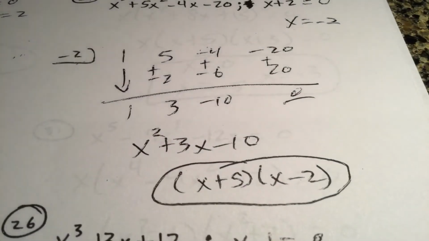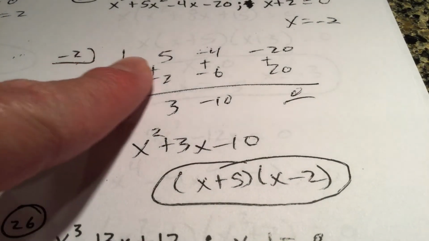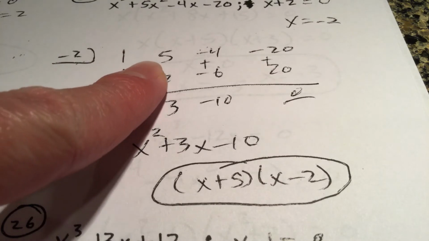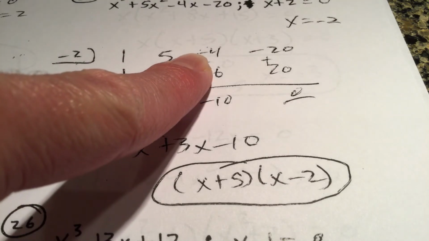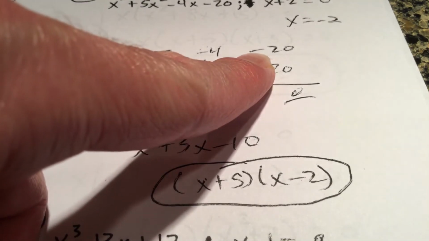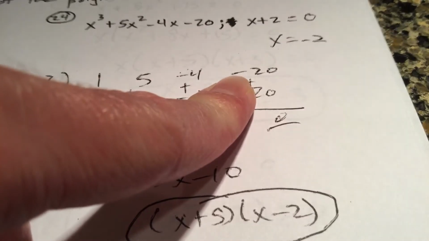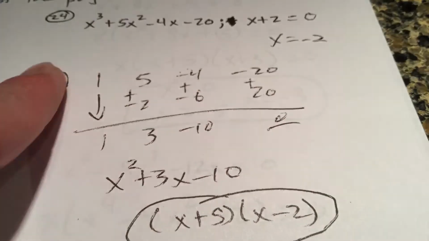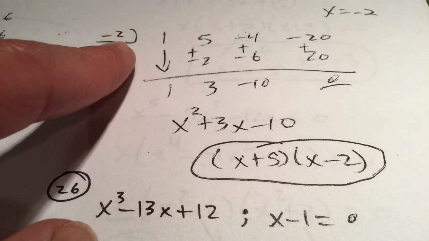And the next one, you write a 1 for 1x to the third, 5 for 5x squared, -4 for -4x, -4 for -20. If I tell you that x plus 2 is a factor, set it equal to 0. x equals -2 is a solution.